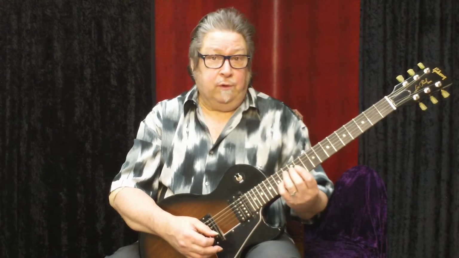1, 4, 5, 1. So those are the only 3 major chords in a major scale key: the chords built off the first tone, the 4th tone, and the 5th tone. And as far as basic songs, like a real basic country song or a folk song, you'll hear these chords all the time. You could write hundreds of songs with these chords.